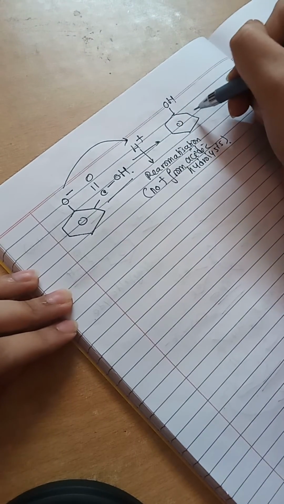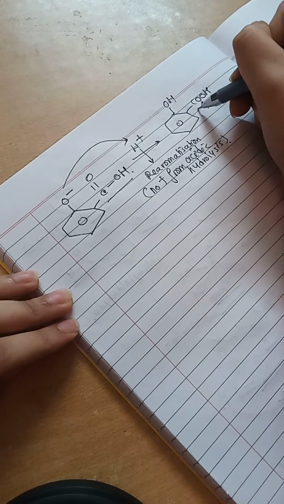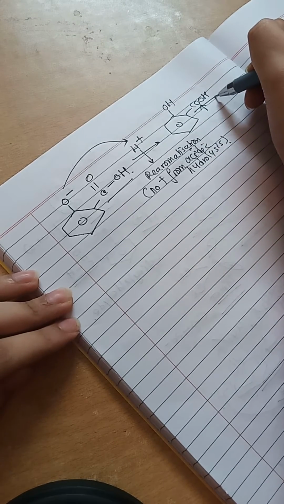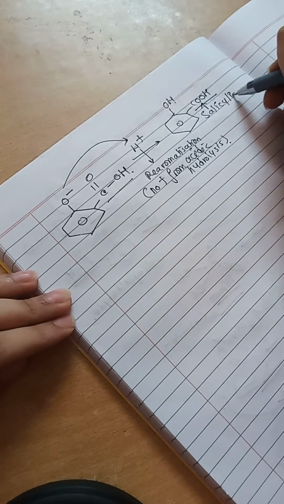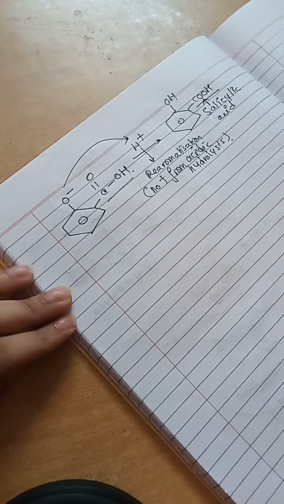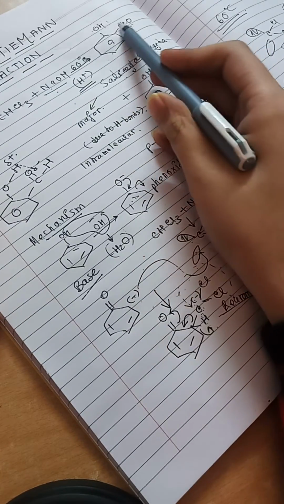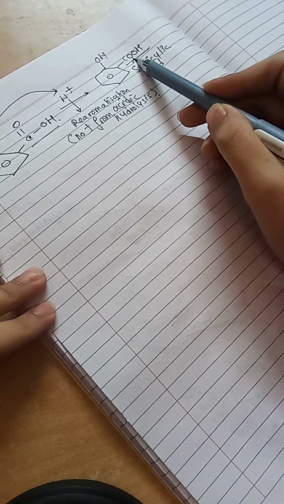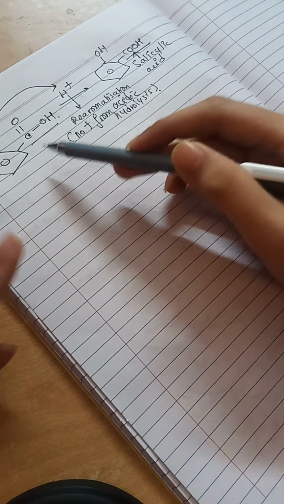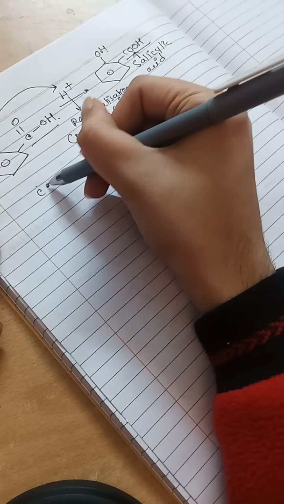So the product over here is this. And yes, we all know the name of this compound. This is a very popular compound known as salicylic acid. So this was salicylaldehyde because there was an aldehyde group over here, and this is salicylic acid because there is an acid group over here.